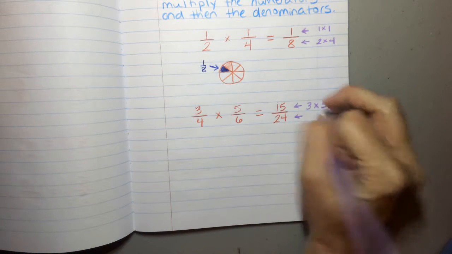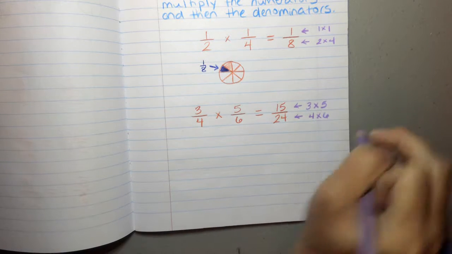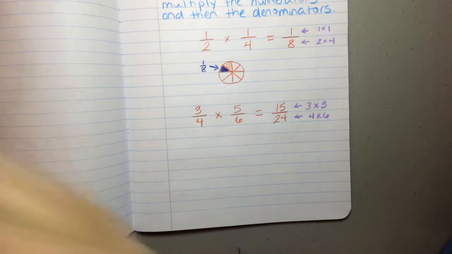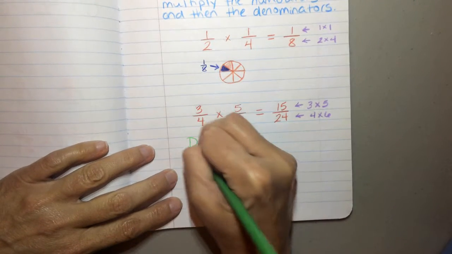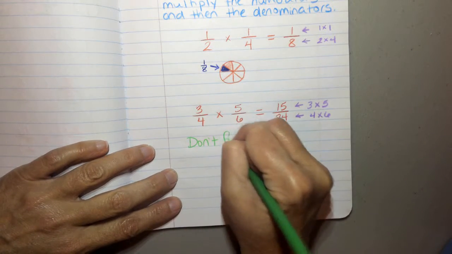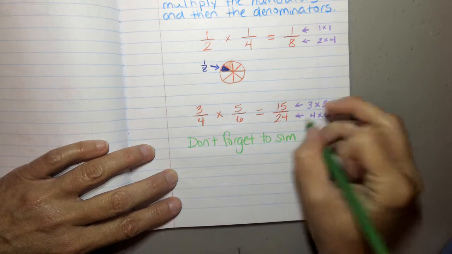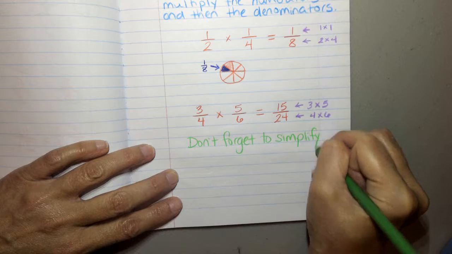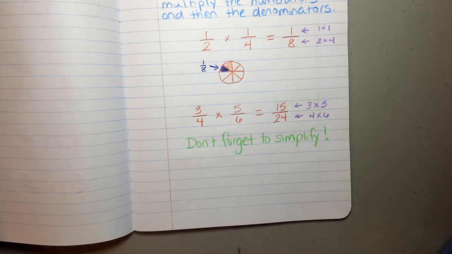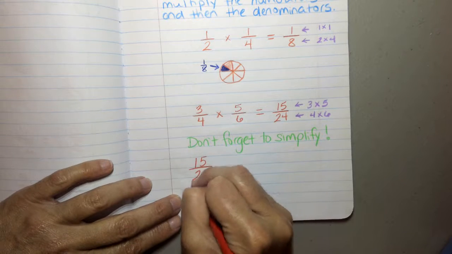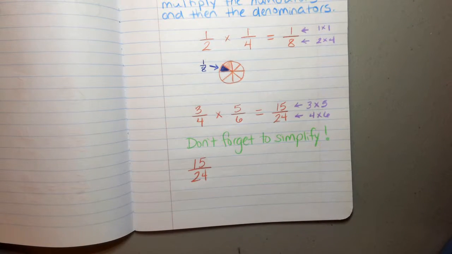Okay, and then the only thing really that you have to remember, don't forget to simplify. Okay, because a lot of times after you've multiplied some fractions, you get numbers that absolutely can be simplified.